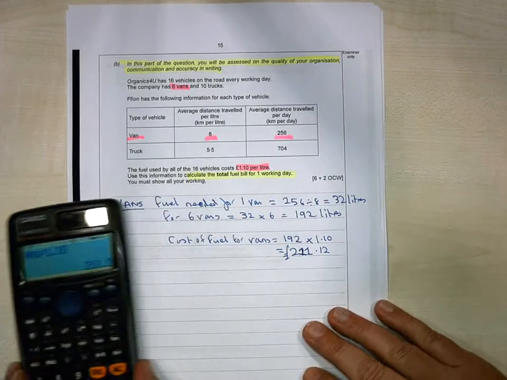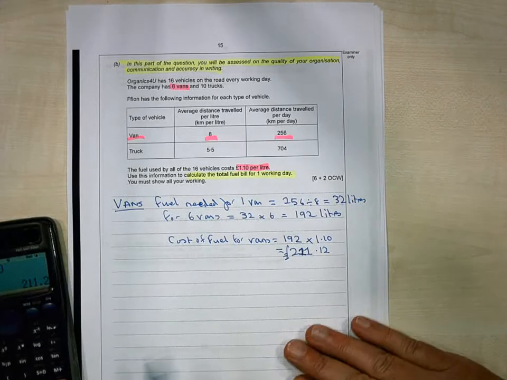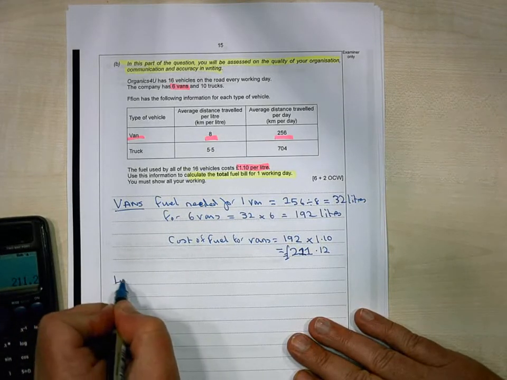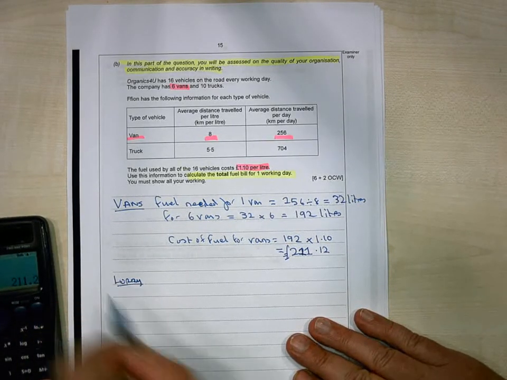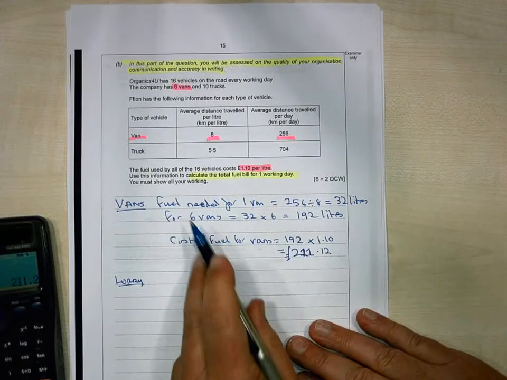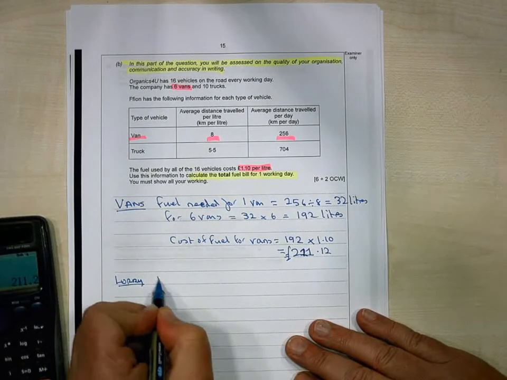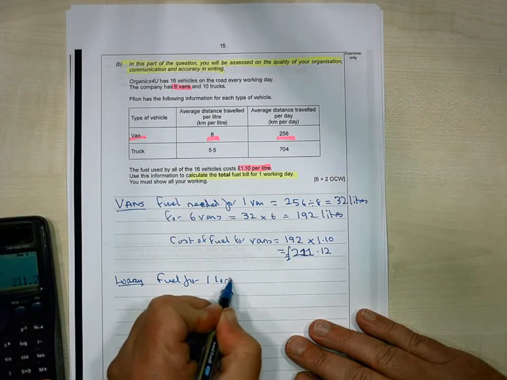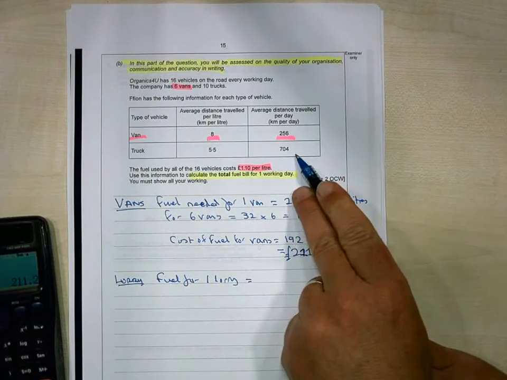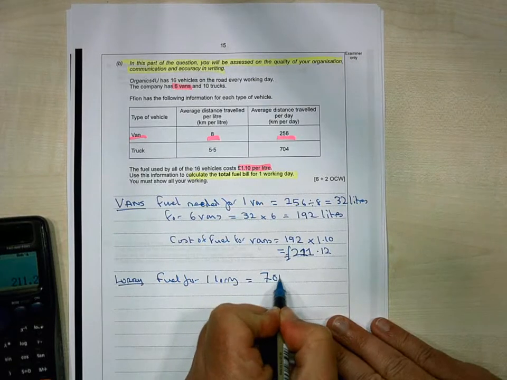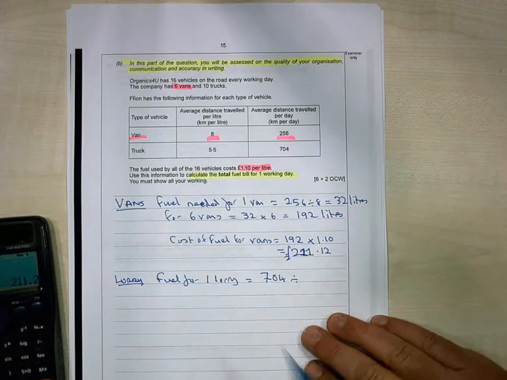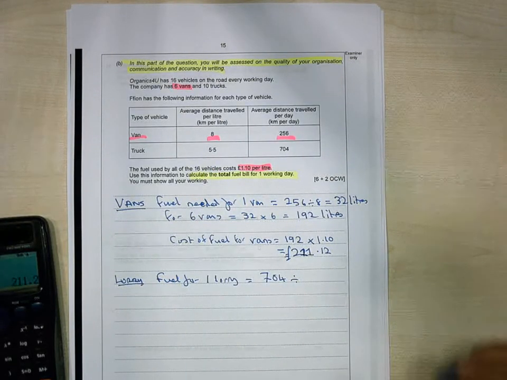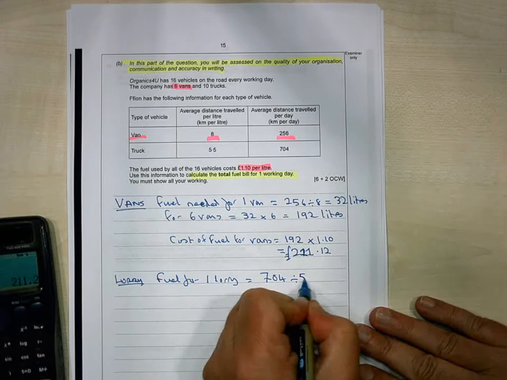Now I'm going to do all of that again, but for the lorries. So first of all, how much do I need for one lorry? 704 kilometres in a day, and every 5.5 kilometres takes a litre.